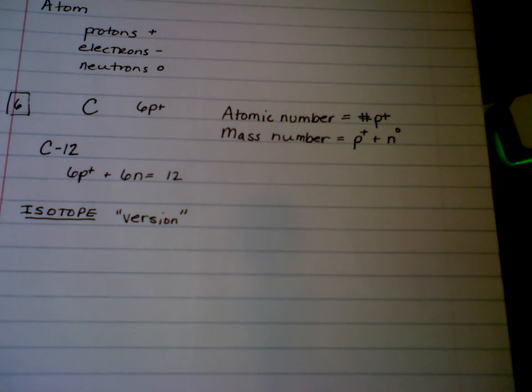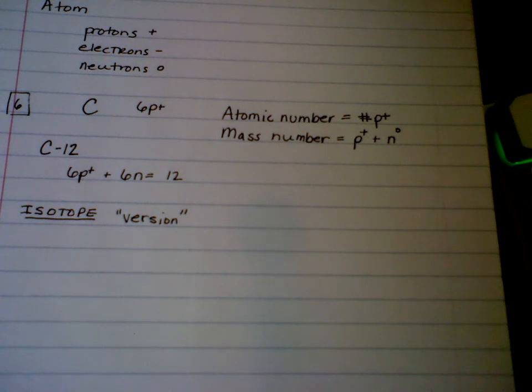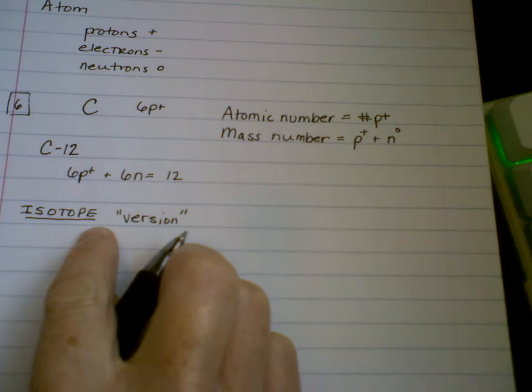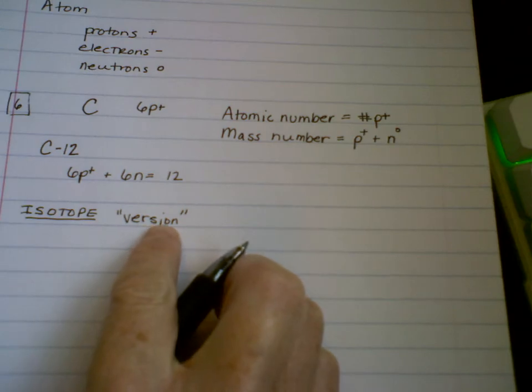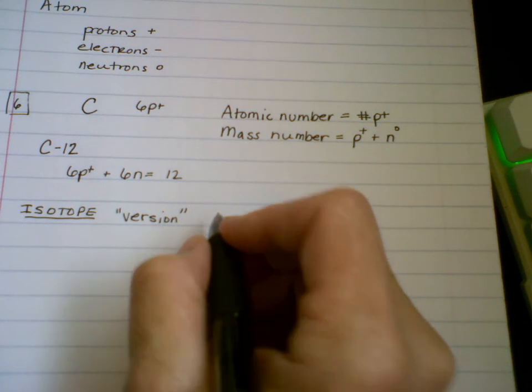There are many different kinds of dogs out there. They're all dogs, but whether you have a boxer or a Jack Russell or a golden retriever, there are different versions or different breeds of dogs. So the isotope is kind of like that. It's a different version of that element. This is determined by the number of neutrons.